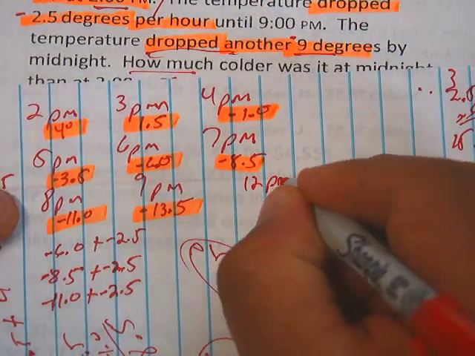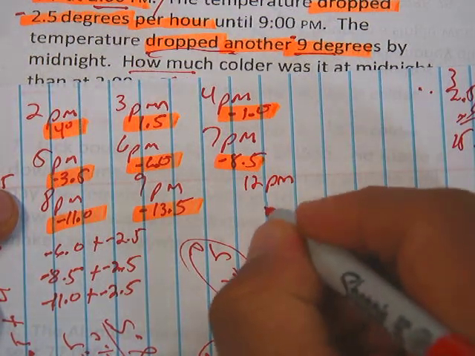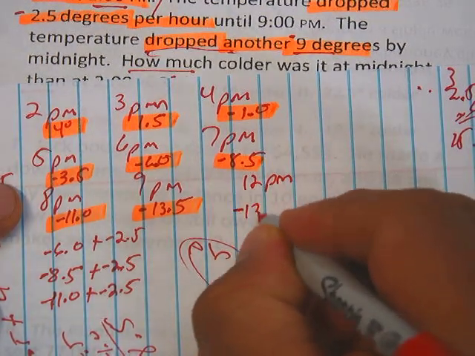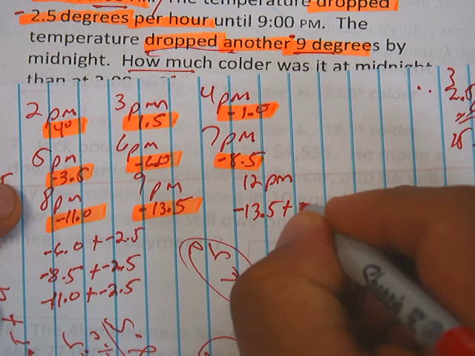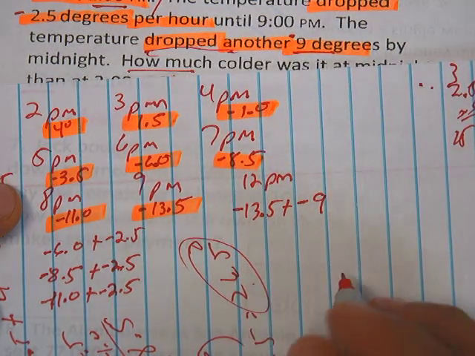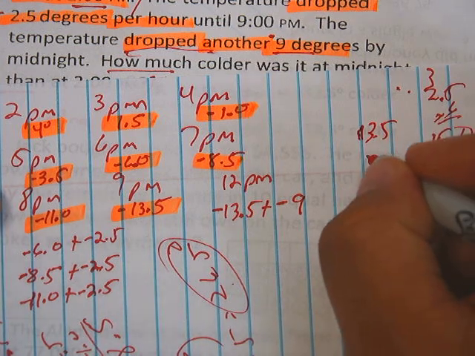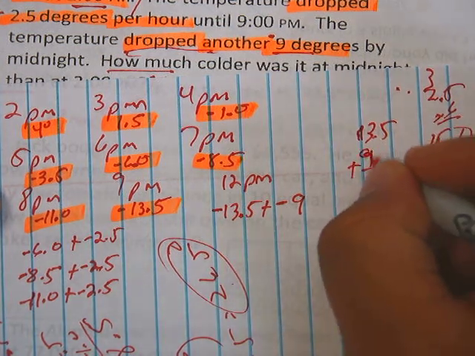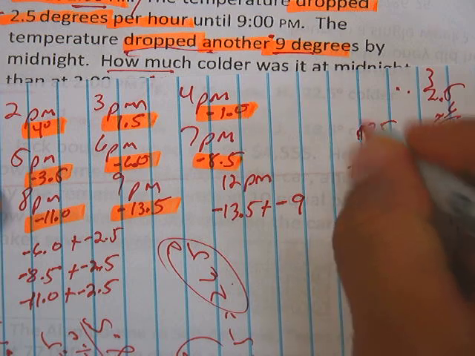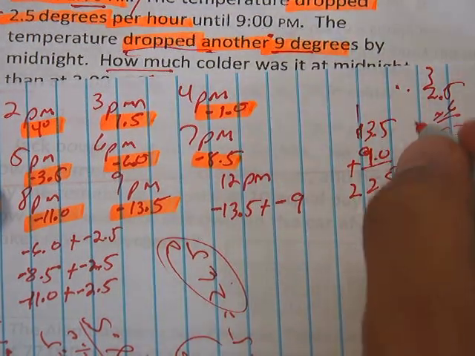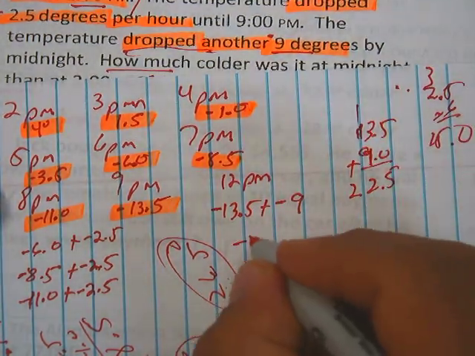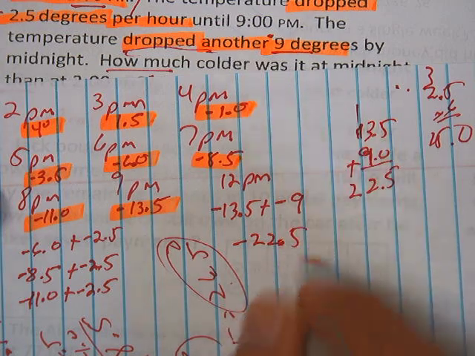Okay, so the temperature at 9 p.m. is negative 13.5, and then it says it dropped another 9 degrees, so negative 9. So then at midnight it went to negative 13.5 plus a negative 9.